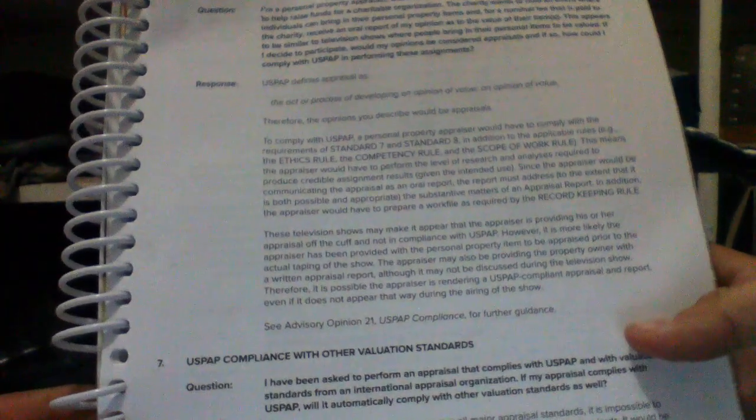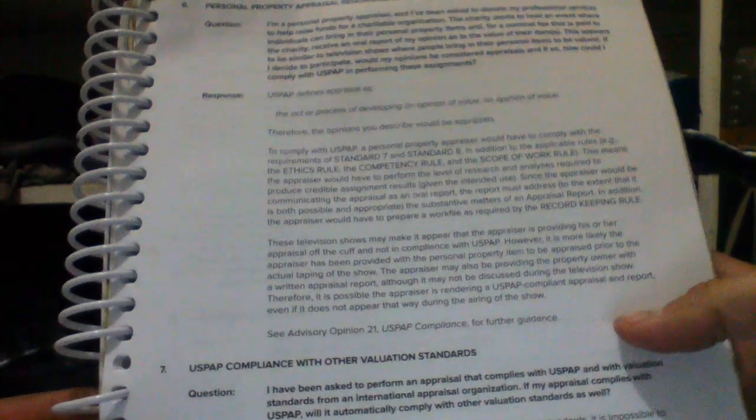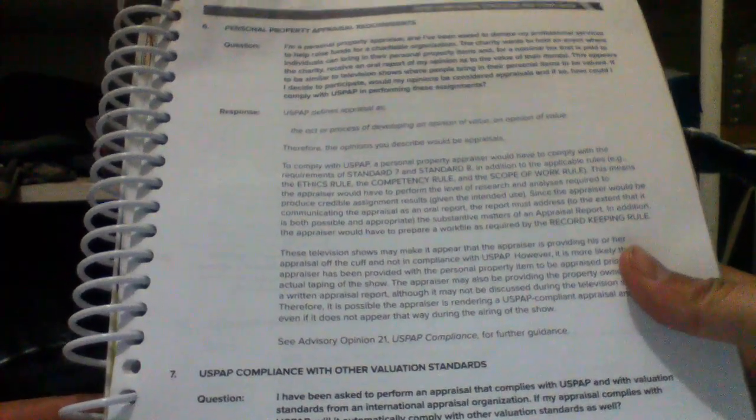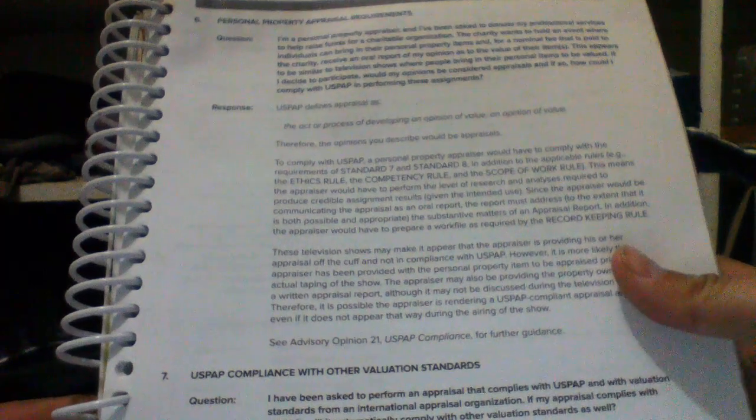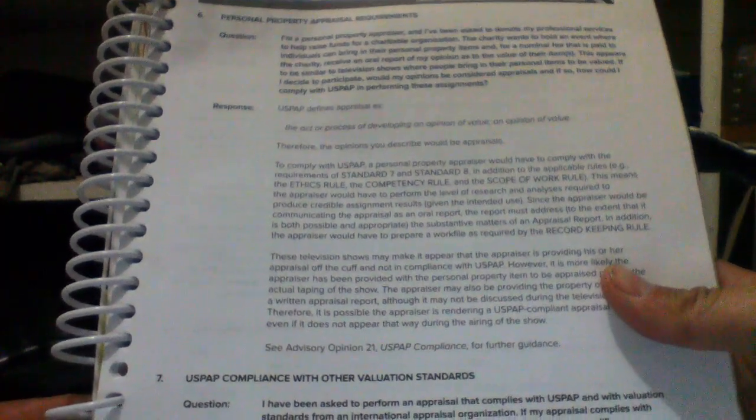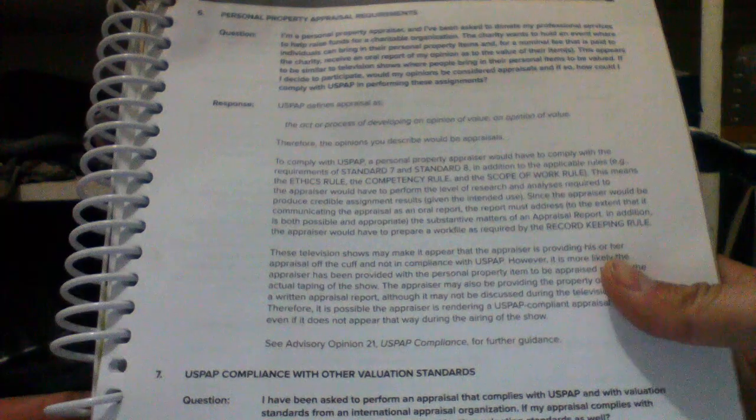USPAP page 191 continued. USPAP composition, structure, and compliance continued. Picking up at number 7. USPAP compliance with other valuation standards.